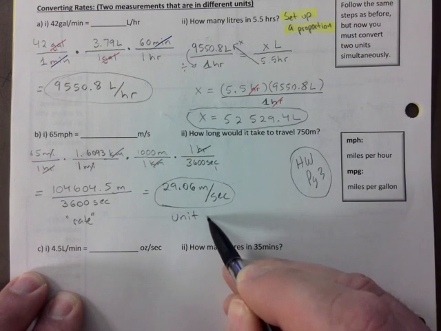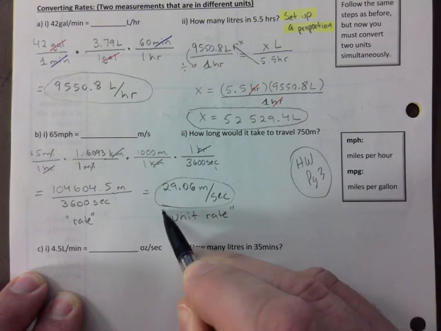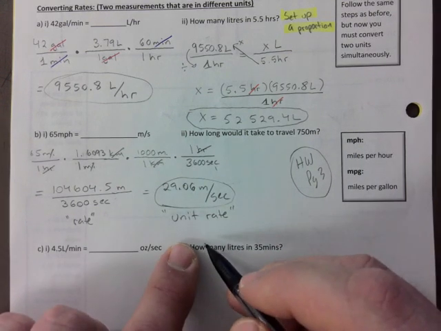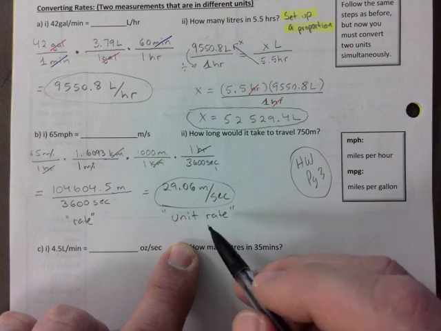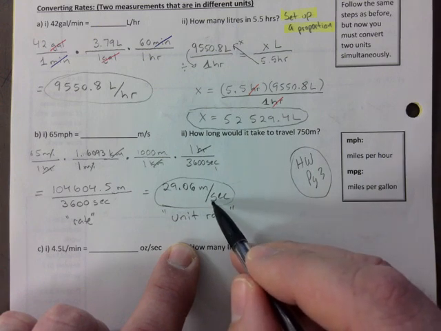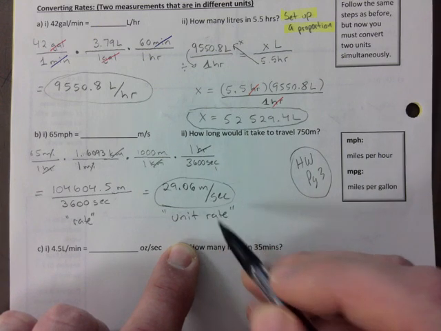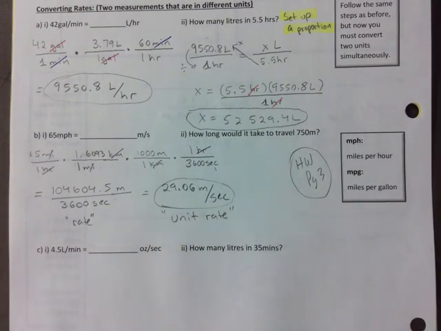I don't know if you've heard that before. It's because there's really 1 second for every second, right? So you're reducing it to just a unit rate. We'll see that again later on.